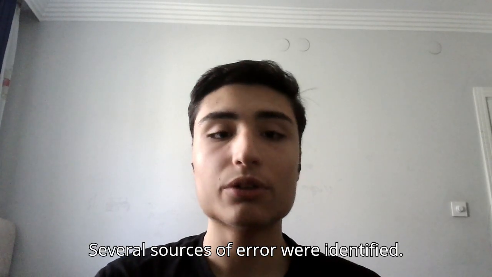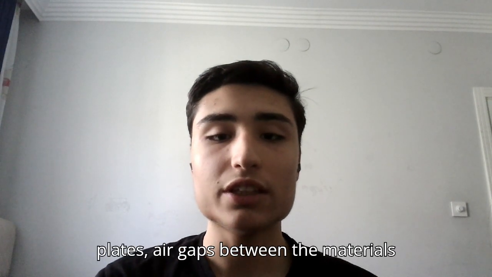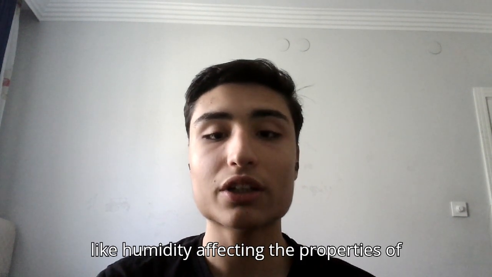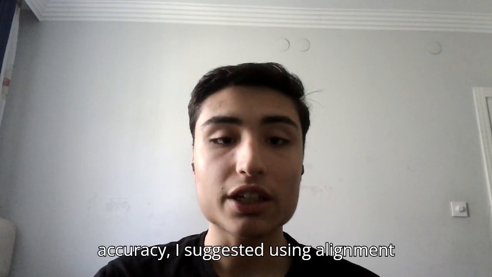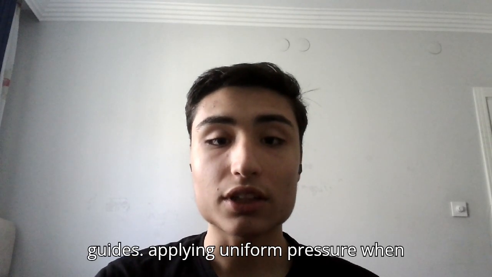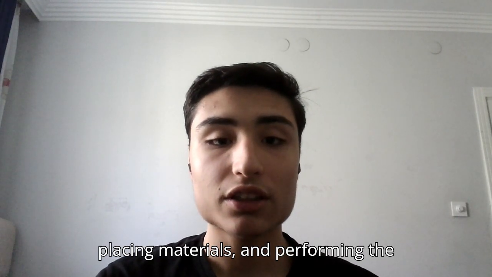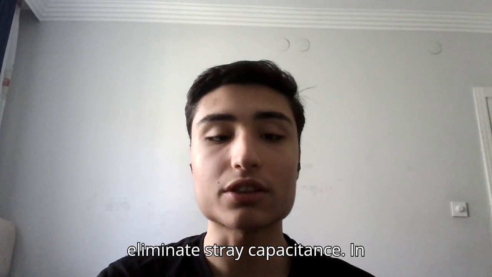Several sources of error were identified. These included slight misalignment of the plates, air gaps between the materials and the plates, and environmental factors like humidity affecting the properties of wood. To improve accuracy, I suggested using alignment guides, applying uniform pressure when placing materials, and performing the experiment inside a Faraday cage to eliminate stray capacitance.